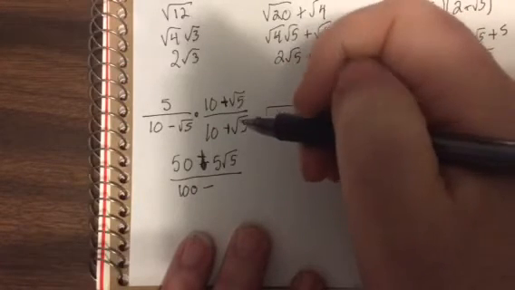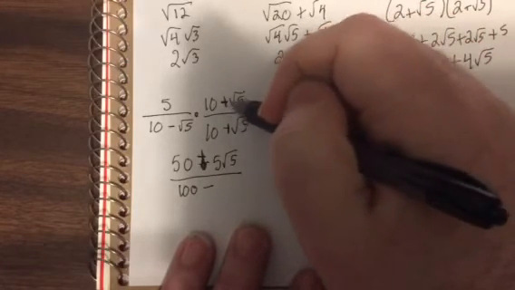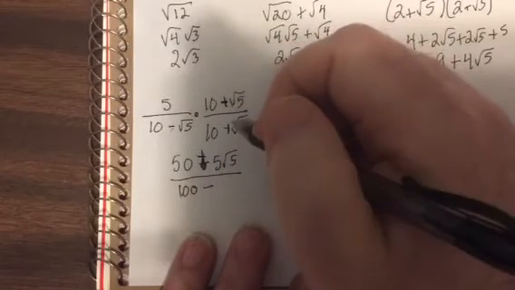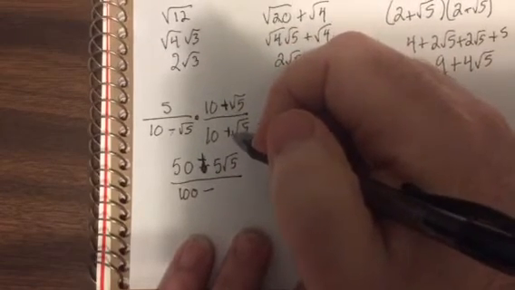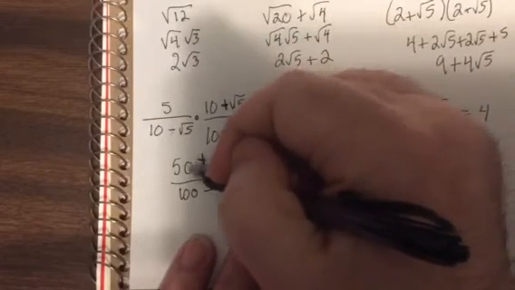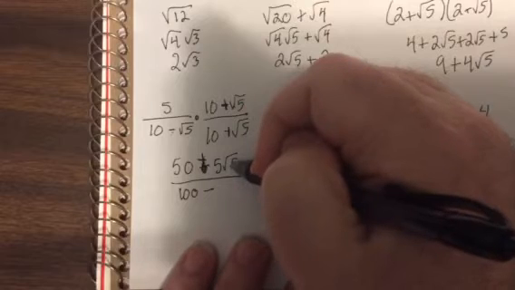Murphy's law. This should be 10 plus square root of 5. You need the opposite sign. I said that, but I didn't do it. We'll blame Trixie. I'm sorry, Trixie. Please forgive me. So it's 50 plus square root of 5. I got to slow down. 50 plus 5 square root of 5.